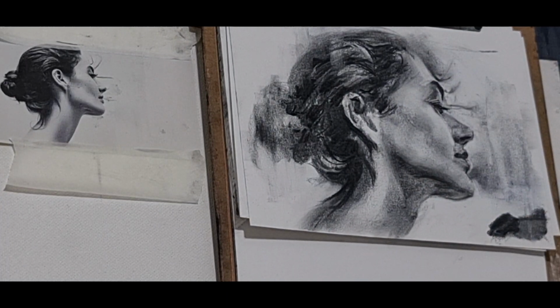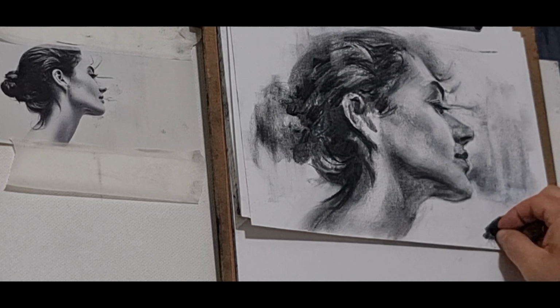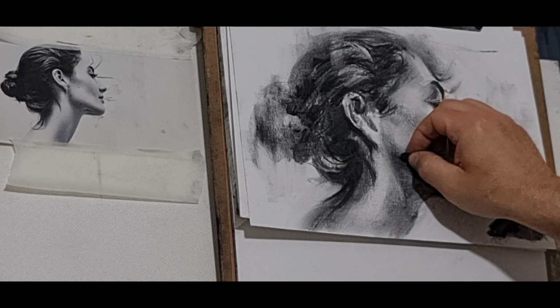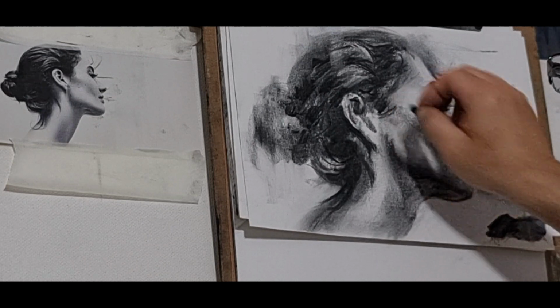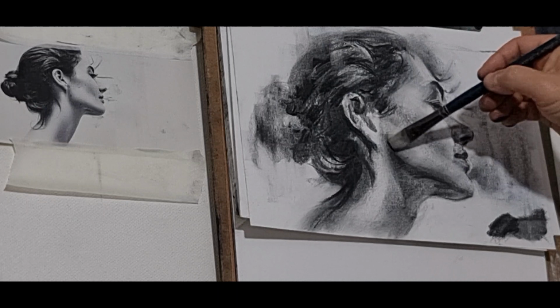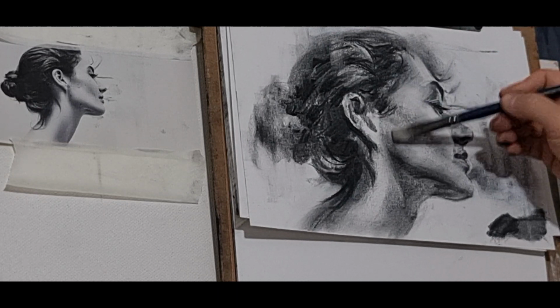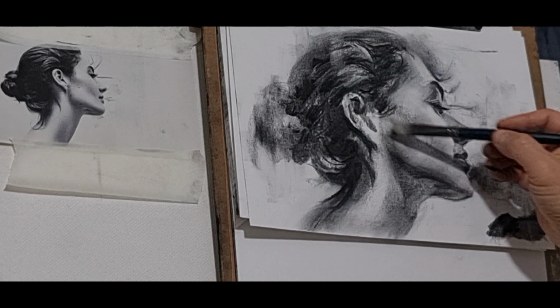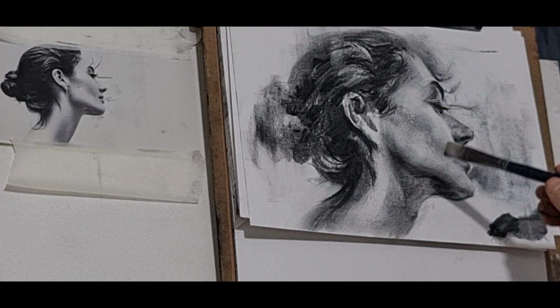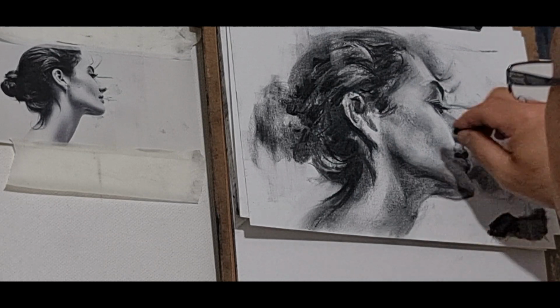The brush, and push it upwards. Okie dokie. And a little bit of that dark, moving it down here.